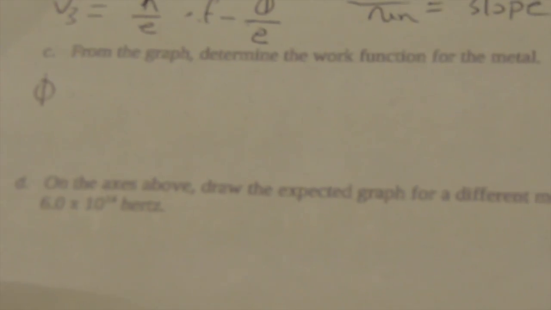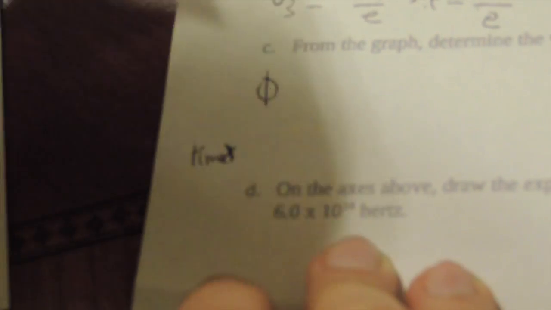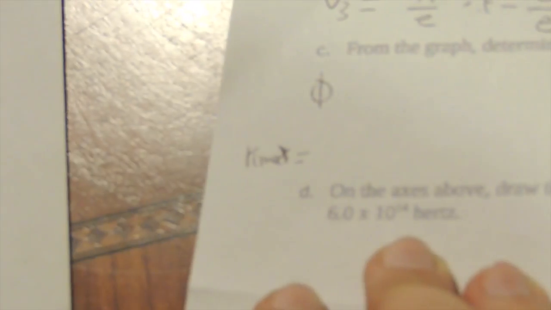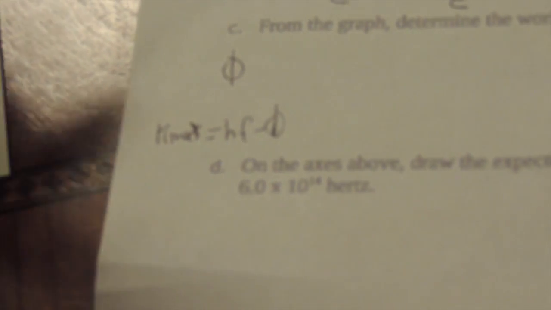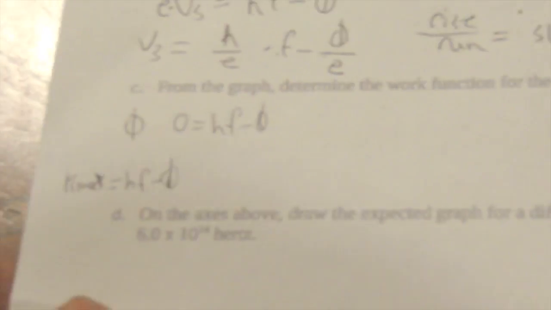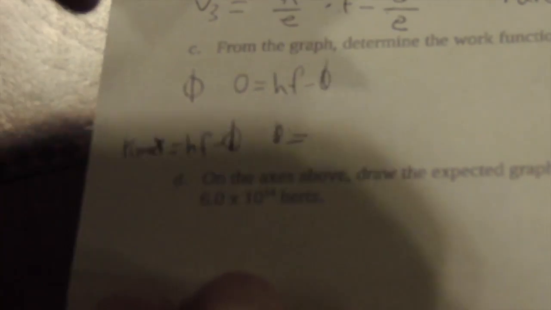So then, Kmax equals 0, so 0 equals HF minus the work function. And then you get work function equals HF.